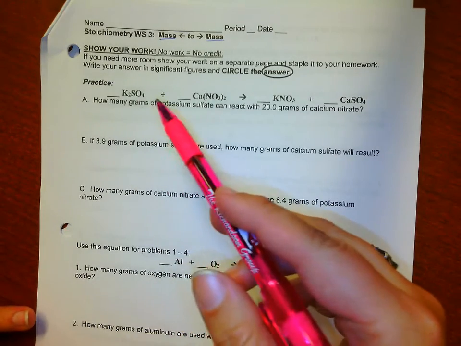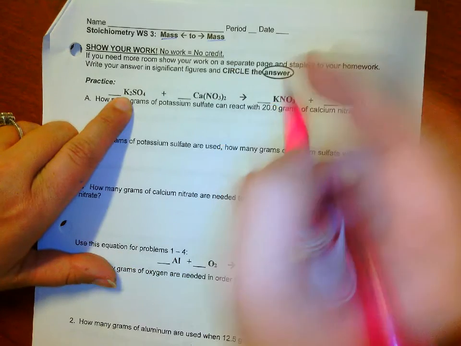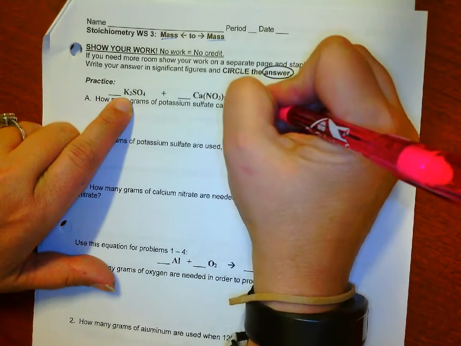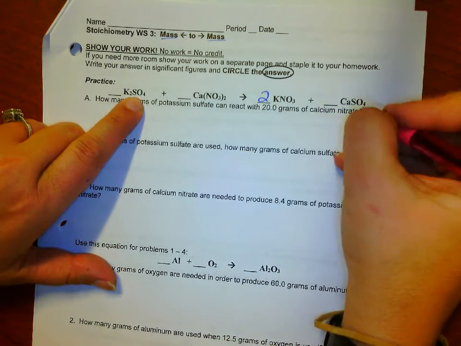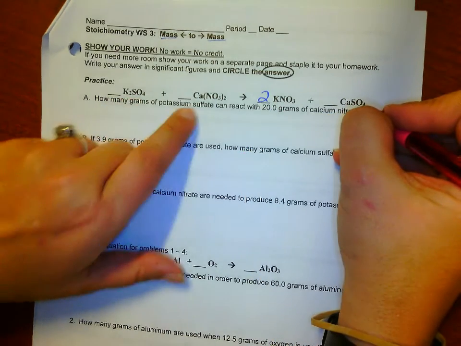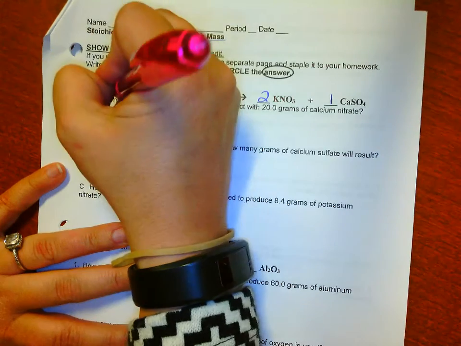So the first thing I'd like to do is balance our equation. There's 2 Ks, so I'm going to start off by putting a 2 in front of this so that we have 2 Ks here. There's one set of SO4s, one set of SO4s, we're good. Calcium, calcium, and that really was the only coefficient needed. Fantastic.